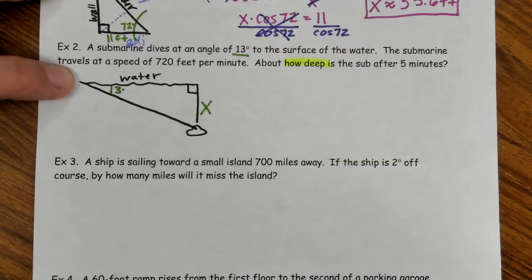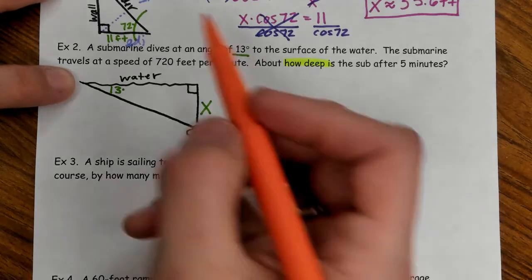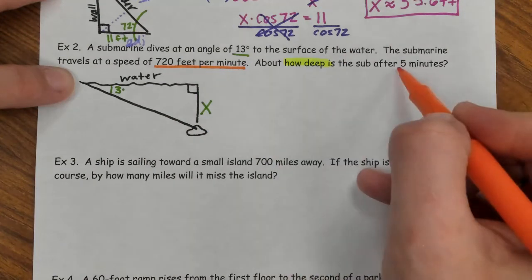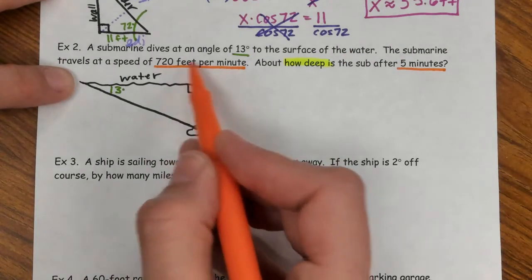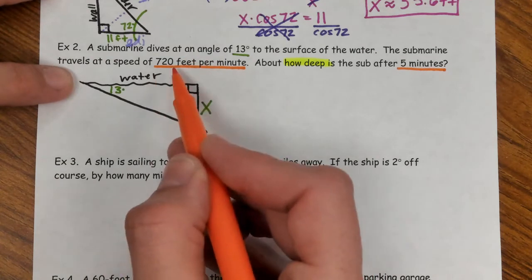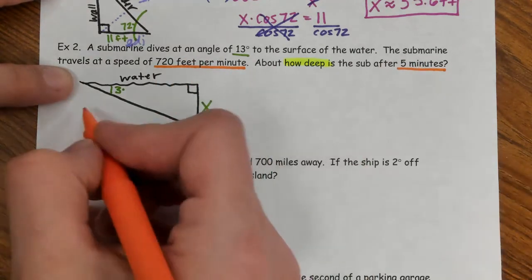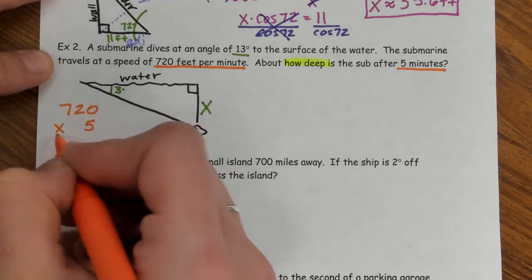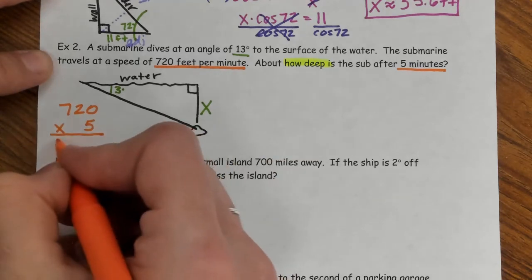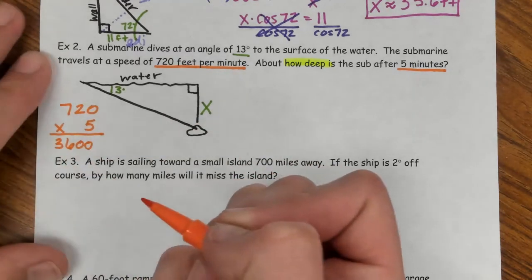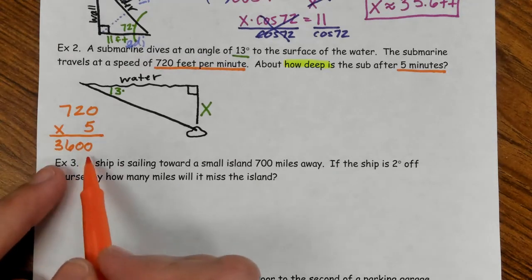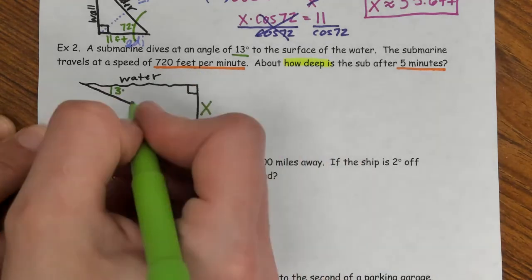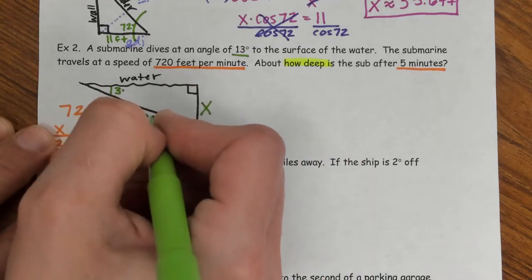Now, if you notice in this problem, we are being told he travels at a speed of 720 feet per minute. And we're looking at how deep after 5 minutes. So we have to do some multiplication off to the side. 720 feet per minute after 5 minutes. So we need to take our 720 feet a minute, multiply it by how many minutes went by, and we're going to come out to 3,600. Okay? So this 3,600 is how far the sub traveled. So this guy right here will be over right here.